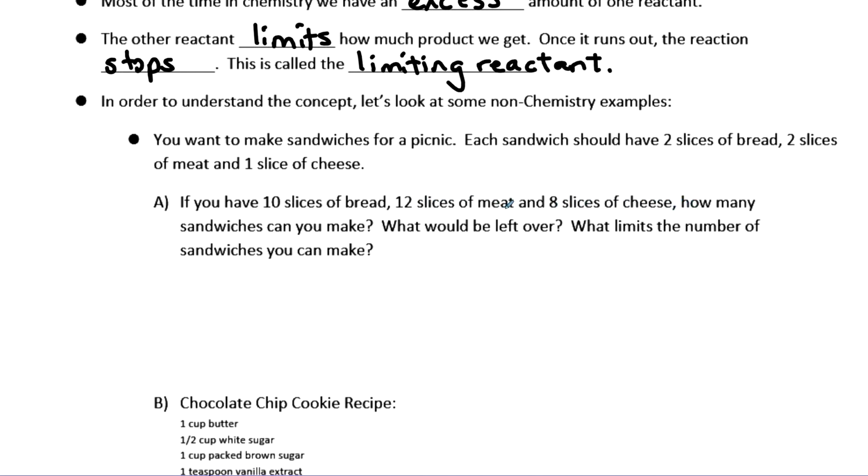So based on the supplies that we have at home and this very specific recipe for a sandwich, how many sandwiches could we make? Okay, so because each sandwich needs 2 slices of bread, the bread amount that we have tells us that we can make 5 sandwiches. Okay, so let's just write this out.